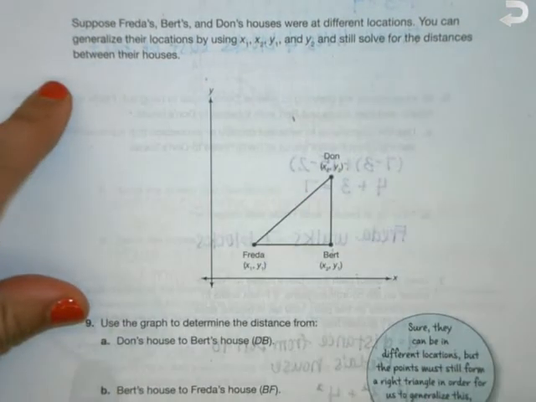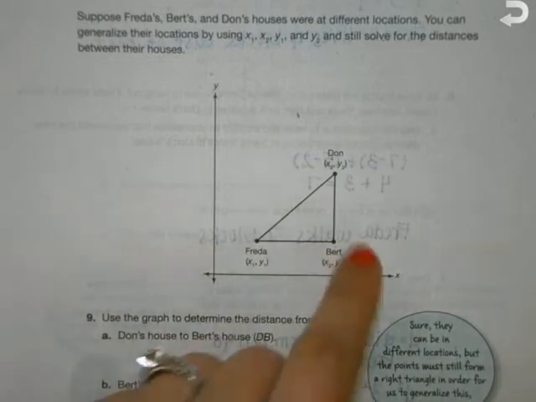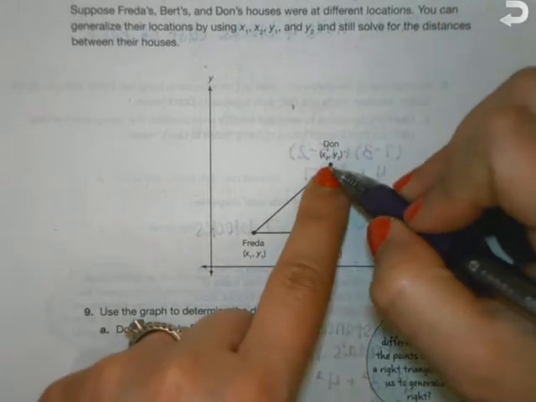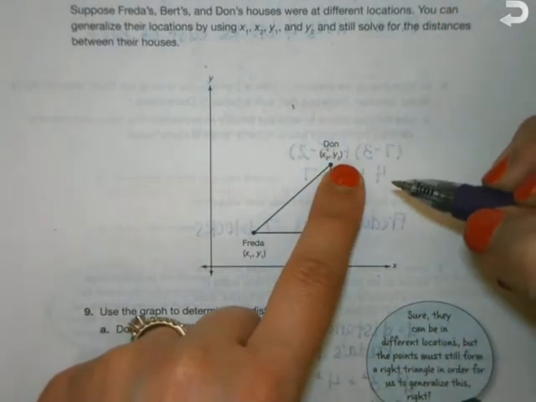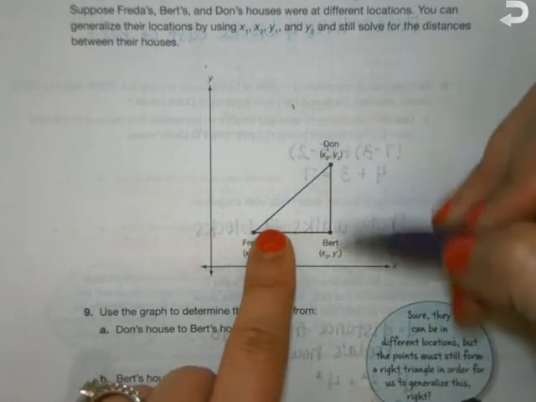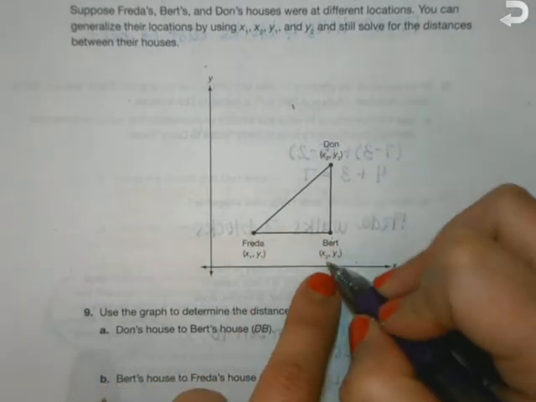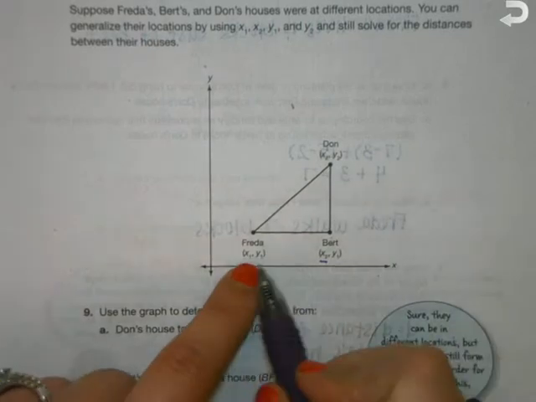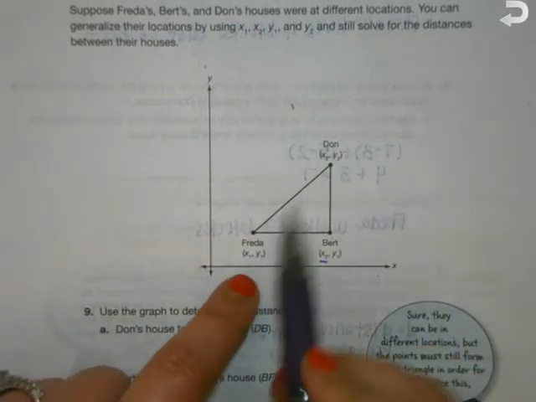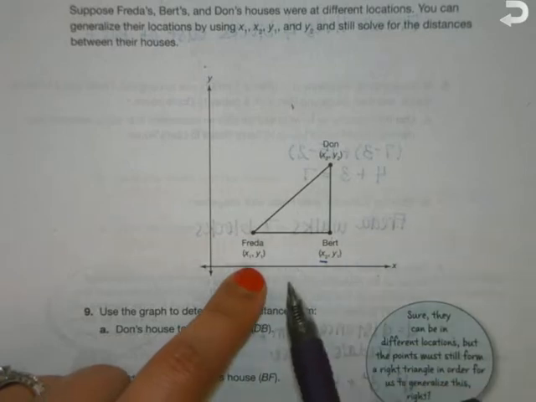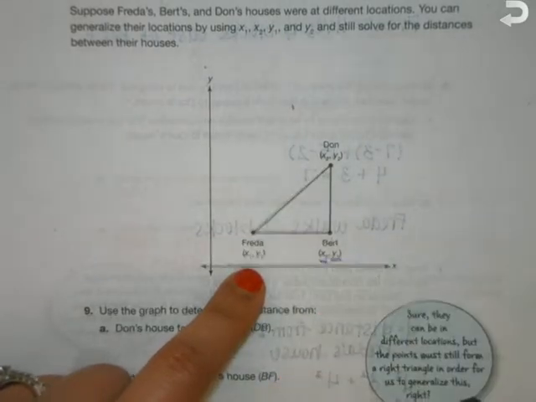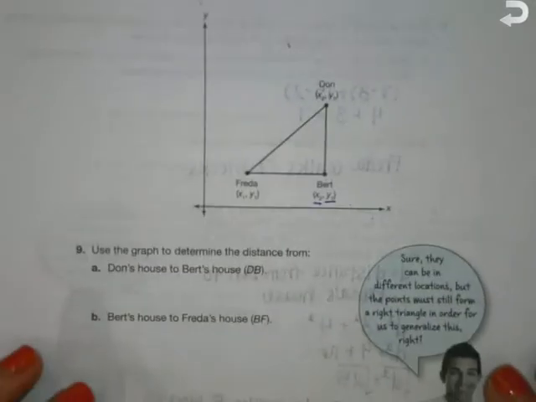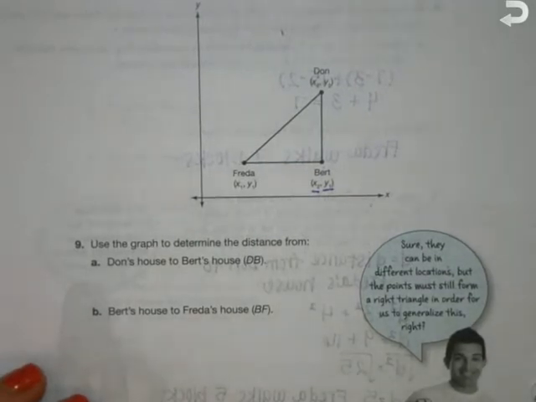So let's take a look. Let's say that Dawn and Bert are still directly north and south of each other, and Dawn's location is x2, y2. Which coordinate is the same between Dawn and Bert, the x or the y? The x. So Bert's x-coordinate is still x2. Does that make sense? Because it's the same. Frida's location is x1, y1. What is the same between Frida and Bert's location? The y. So Bert's y-coordinate is also y1. Just like if we were to put numbers in there, the numbers would be the same. When we generalize using just x's and y's, they still have to be the same because they're in the same location.